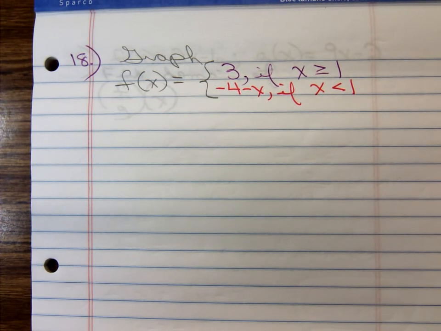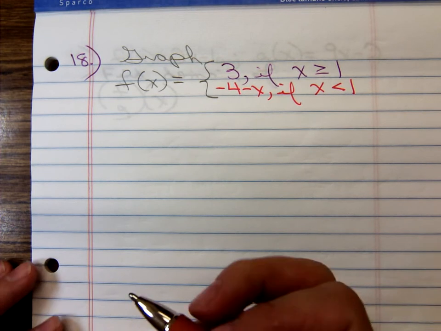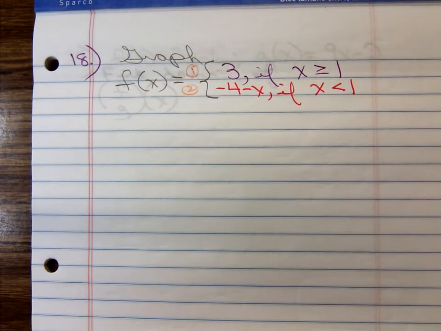To graph piecewise functions, I would just make a table of values for each piece. We're plotting points, but we're plotting points intelligently. We're not just randomly choosing, plug in 1,000, plug in negative 1/3. We're plotting the points intelligently. So we have 2 pieces, piece 1 and piece 2. I'll make 2 tables. The first table is the purple table.